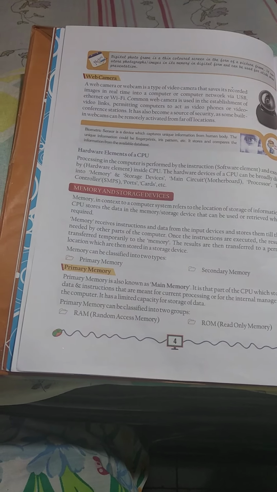Now basically the computer memory is grouped into two types of memory. Number one is the primary memory and number two is the secondary memory. So first we will read about the primary memory. Now what is primary memory? It is also called the main memory. It is the part of CPU which stores data and instructions that are meant for current processing.